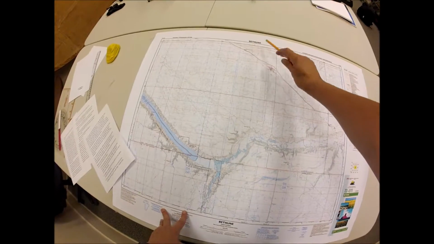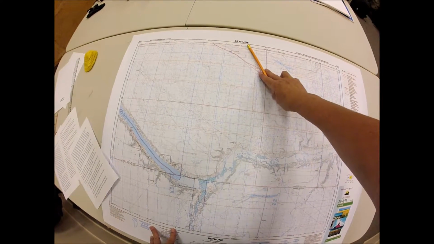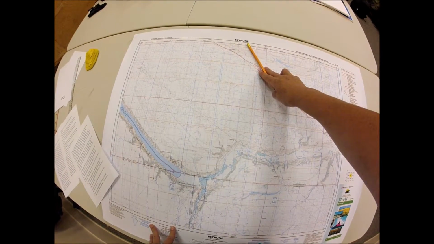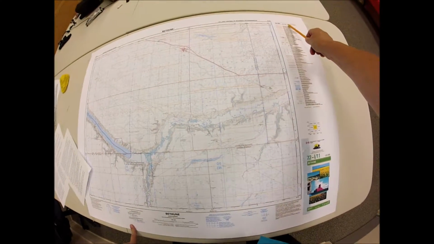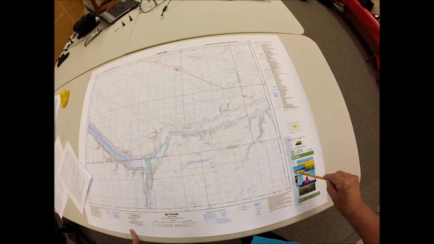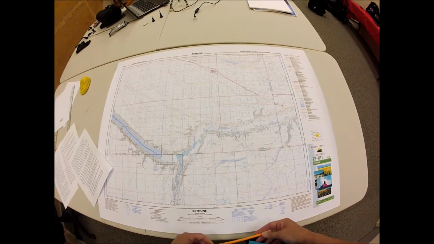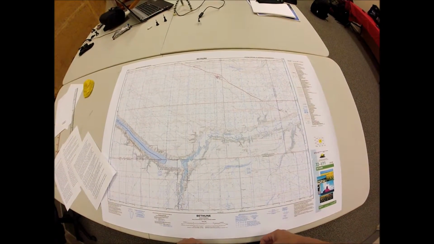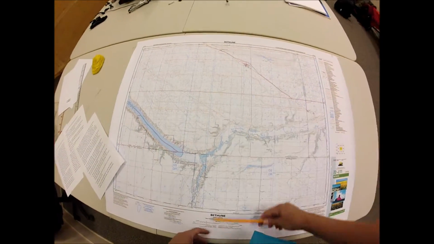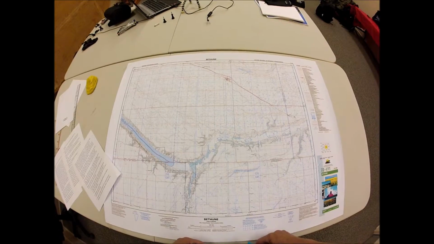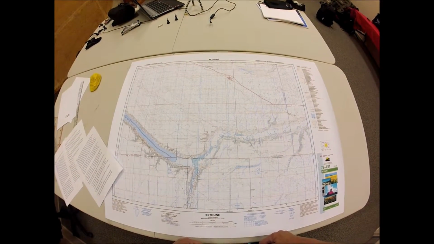The title of the map is found in various places, noticeably at the top, at the bottom, and in the right-hand margin, down here. The name is usually a major center found in the area of the map. In this case, it is the town of Bethune. In addition, you will find the map reference number, the edition, and the grid system used.